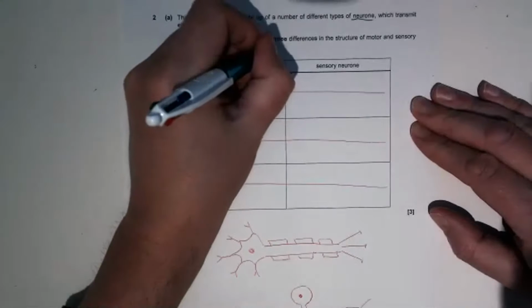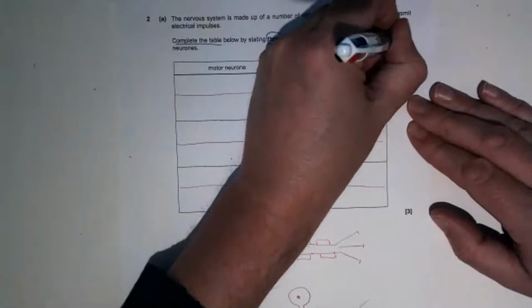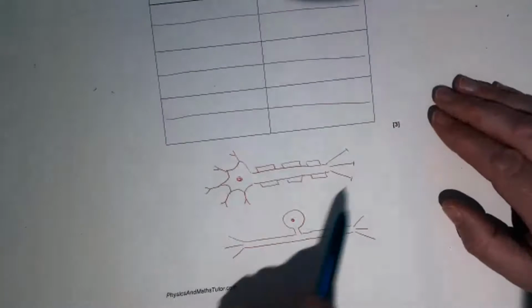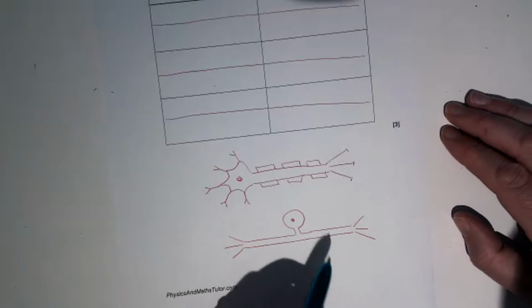Here's a question about the nervous system and the different types of neurons which transmit electrical impulses. It says, complete the table by stating 3 differences in the structure of a motor and a sensory neuron. So look here, we've got 2 really simplified diagrams of a motor and a sensory neuron.